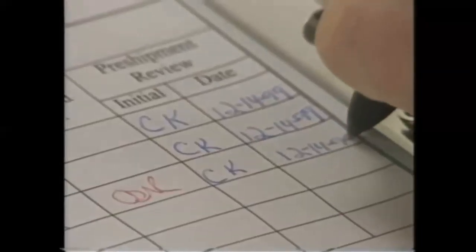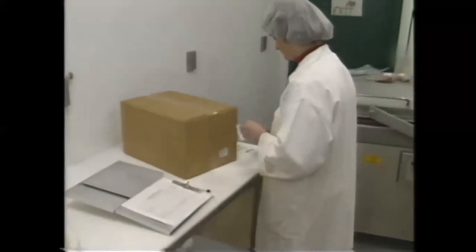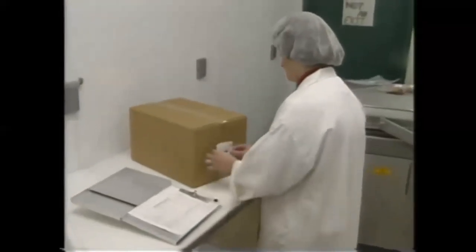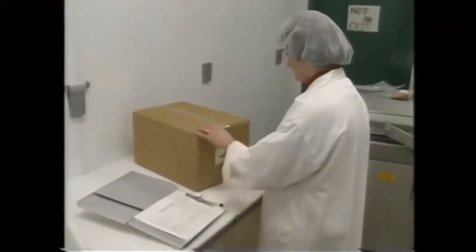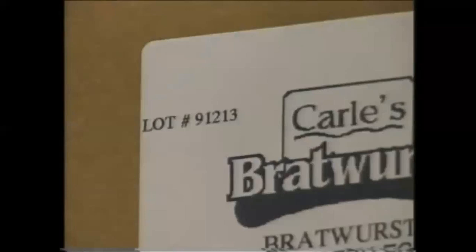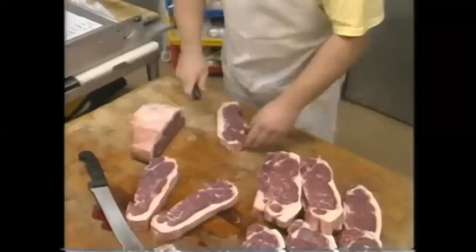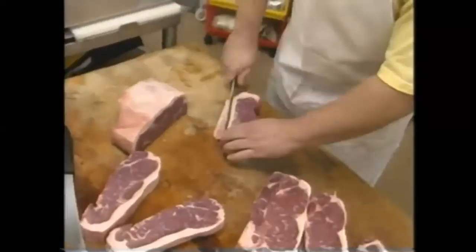Note that the person doing the pre-shipment review is the same person who did the monitoring, which is not unusual for very small meat plants with very few employees. This lot of bratwurst is identified by the date of processing, so December 13, 1999 is coded as 91213. A CCP for product temperature during processing might also be appropriate for raw, not ground processed categories.